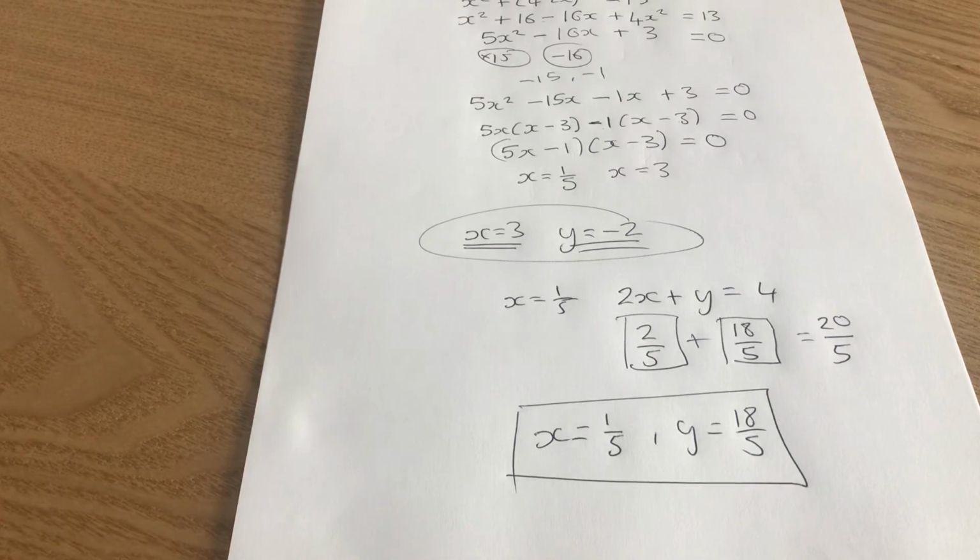Hopefully that example has been useful. It might be worth you practicing some of those.